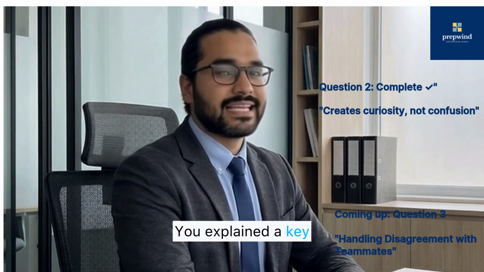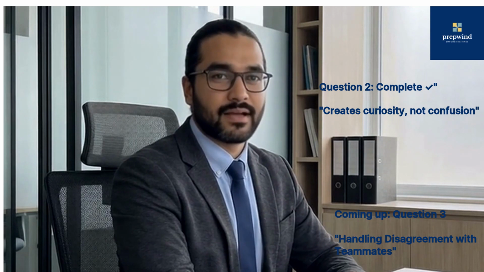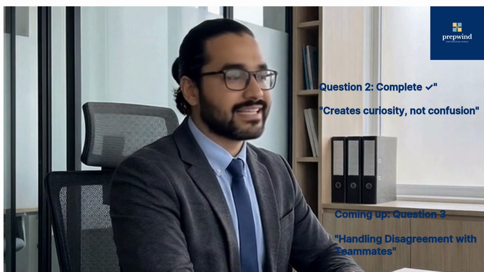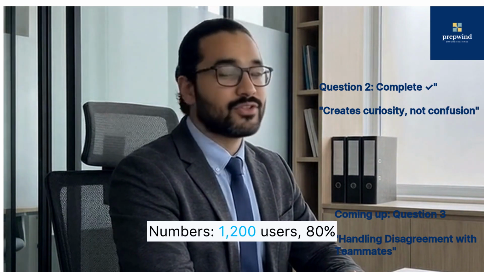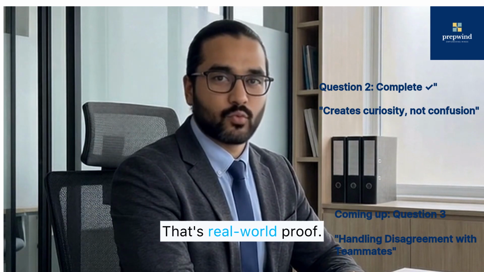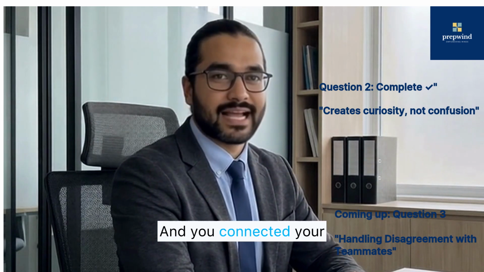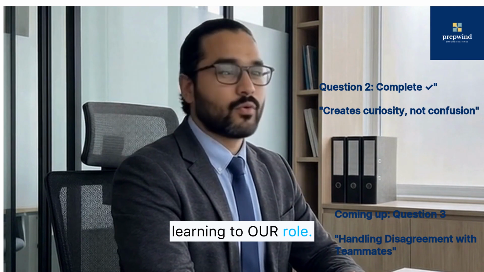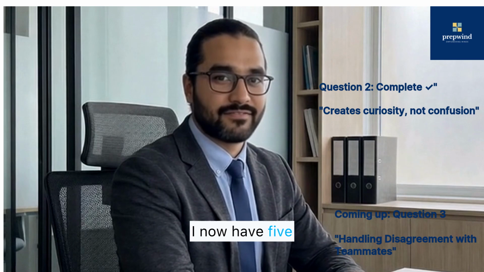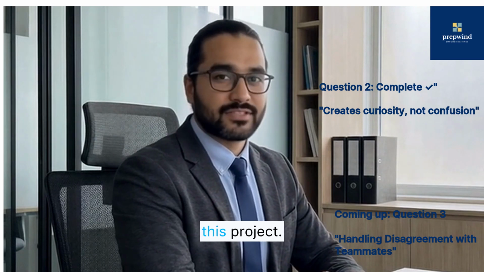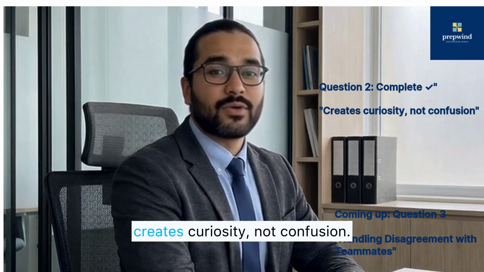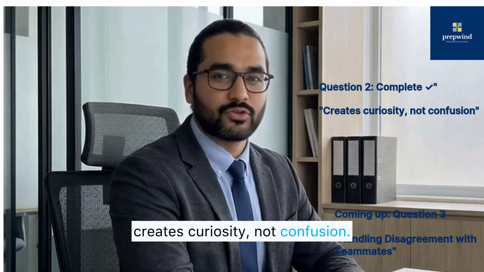You explained a key decision, the QR code system. You showed technical thinking, not just implementation. You gave me concrete impact. Numbers: 1,200 users, 80% faster, 5 colleges. That's real-world proof. And you connected your learning to our role. Scalable systems under constraints. That's relevant. I now have 5 follow-up questions I want to ask you about this project. That's the goal. A good project presentation creates curiosity, not confusion.